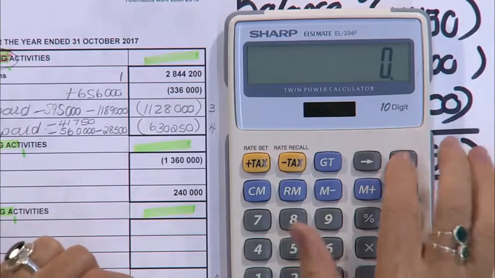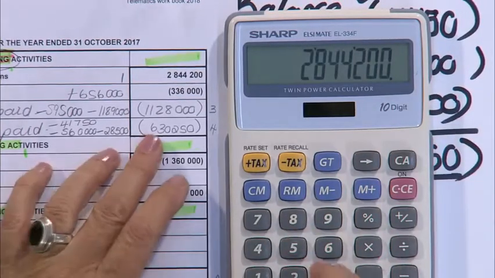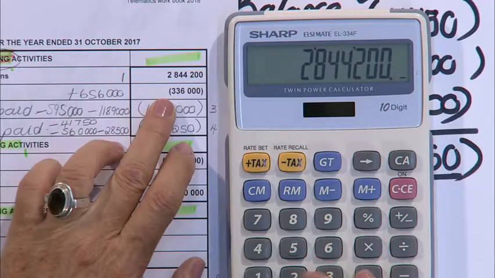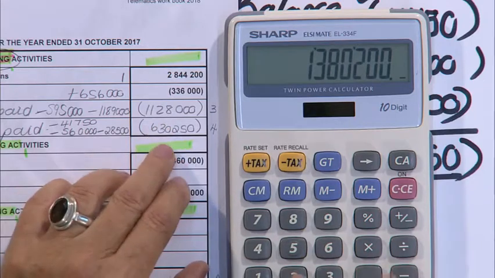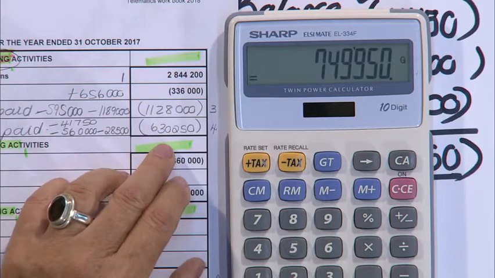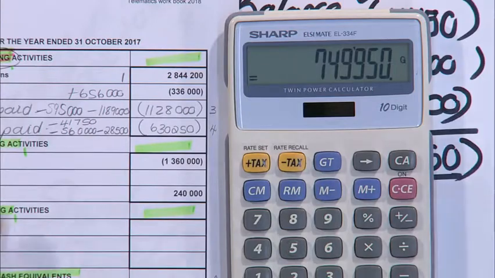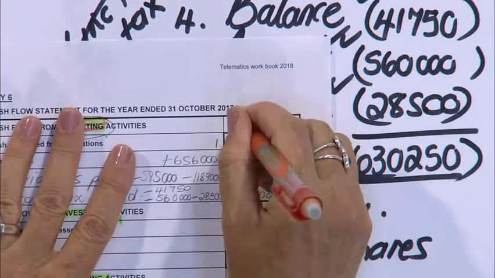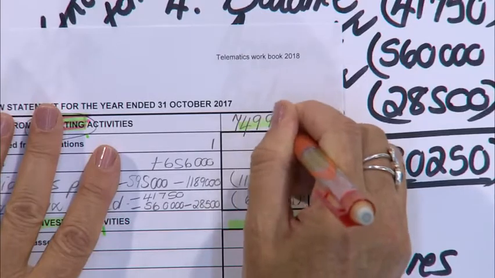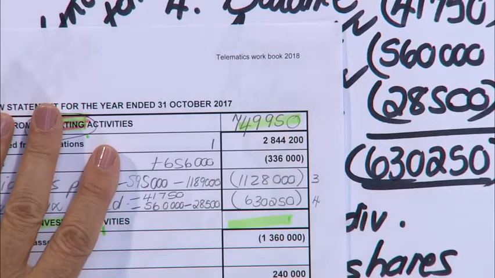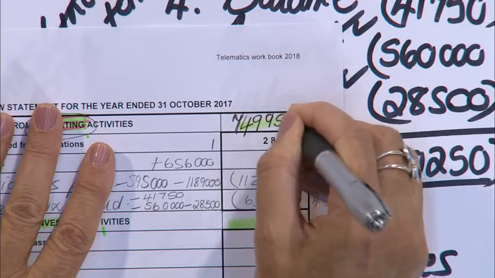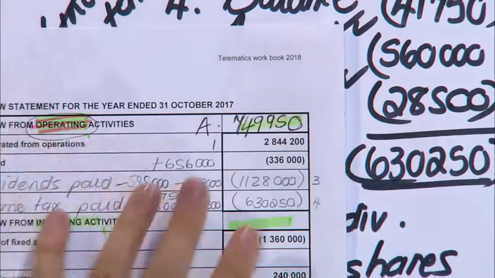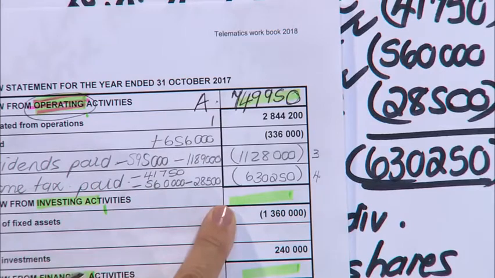Too many zeros. 2,844,200 plus, no, bracket, minus 336,000, minus 1,128,000, minus 630,250 equals 749,950. Maybe not that clear, but hopefully you can see that. Wonder if I mustn't change to a pen. Let's see how the pen looks. 749,950. Right. Section A done. Operating activities done. Let's move on to block number B.